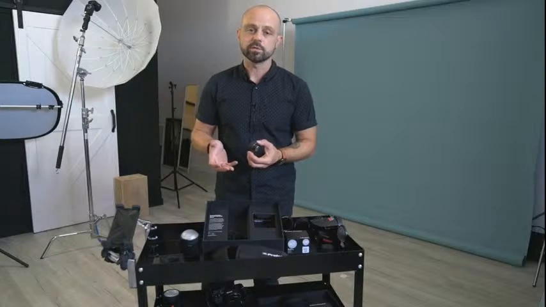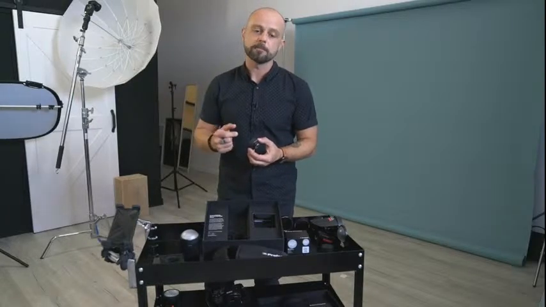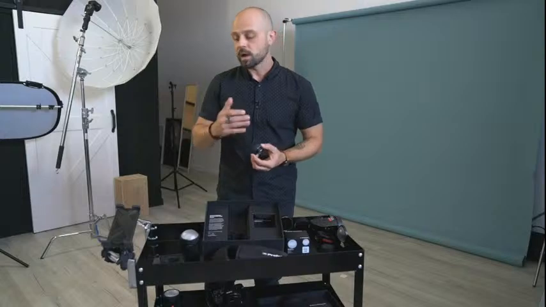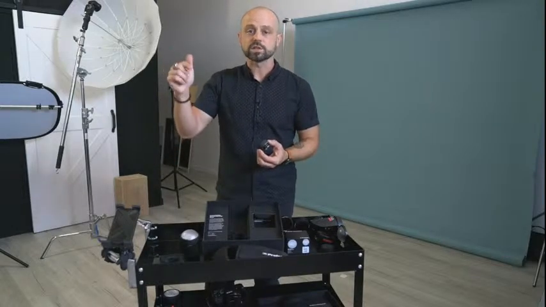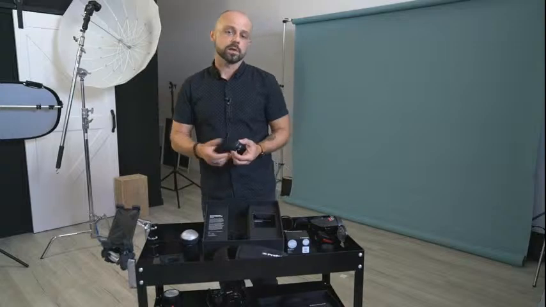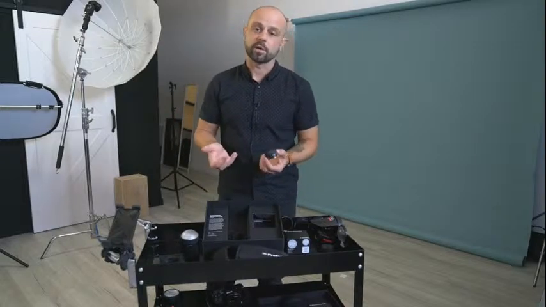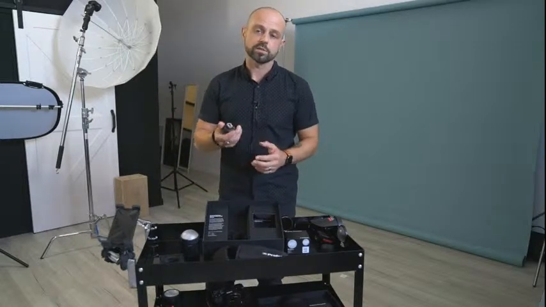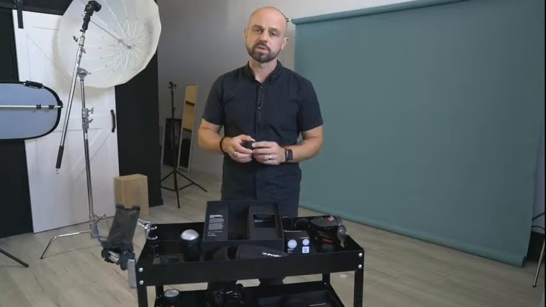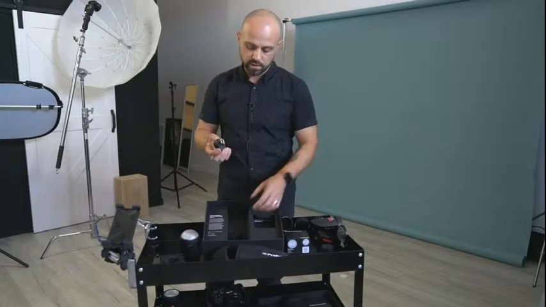I want to see what it will do for me in terms of TTL metering. If I like what I see, I lock it in manual and I'm good to go. Otherwise, I either walk up to the flash and turn it up and down, kind of the old school way, or I will turn on the app and adjust the power from there. So that's a very simple way of using this without complicating things with multiple options. It's extremely easy to use remote.